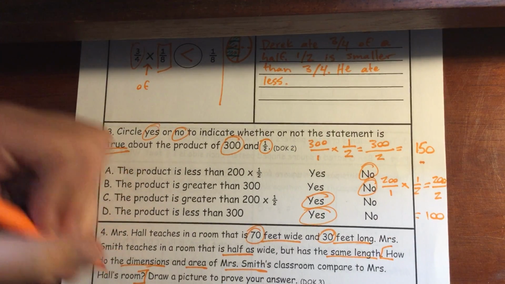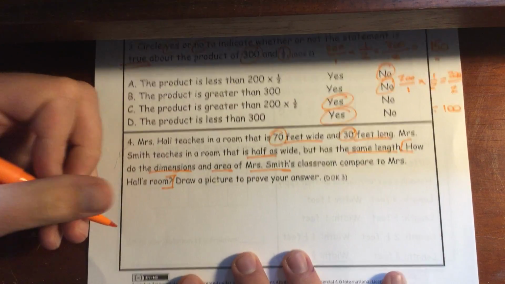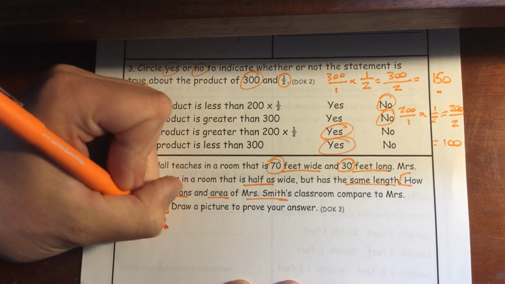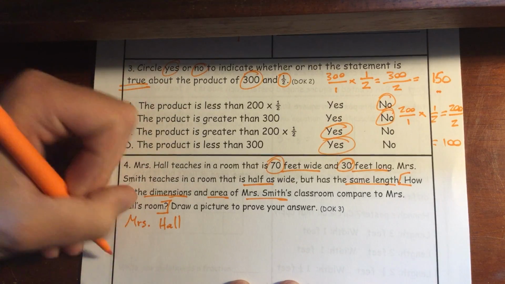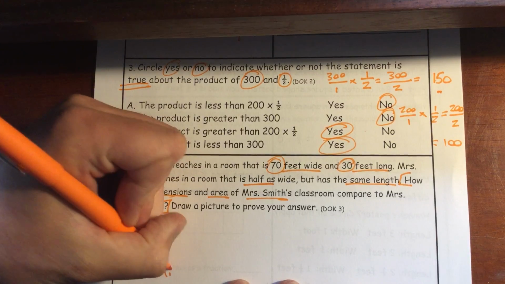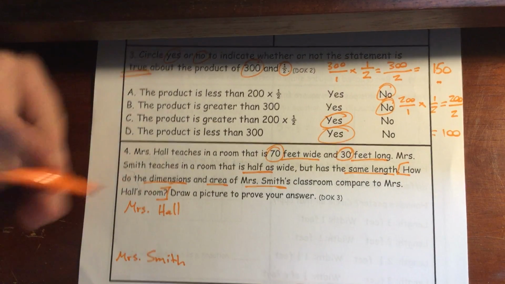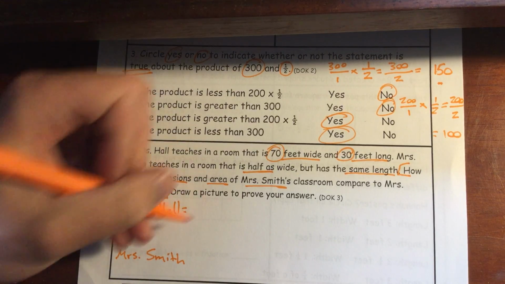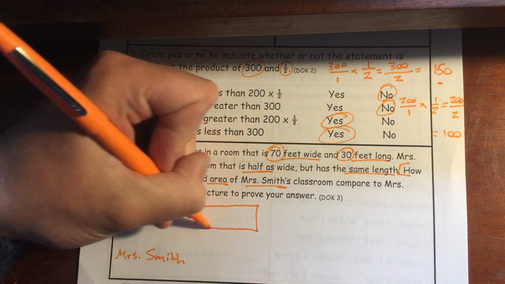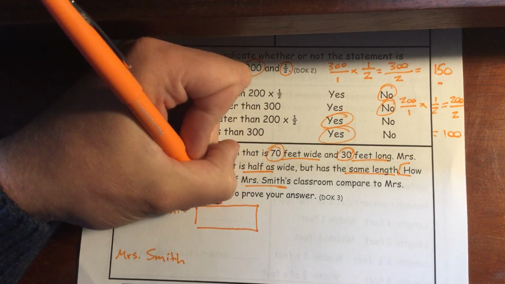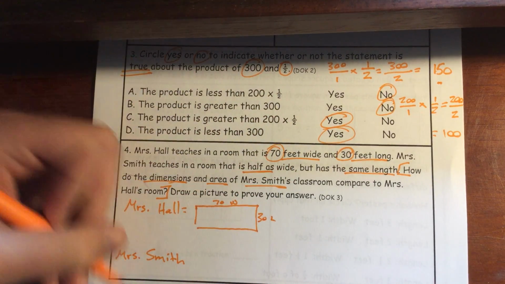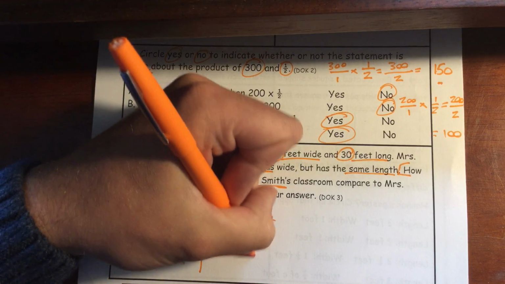So the first thing I'm going to do is some labeling down here. I'm going to have Mrs. Hall, and then I'm going to have Mrs. Smith. These are problems that are really good for you guys to be thinking about drawing pictures of. So first, we're going to draw a picture of her classroom. Okay, 70 feet wide, 30 feet long.